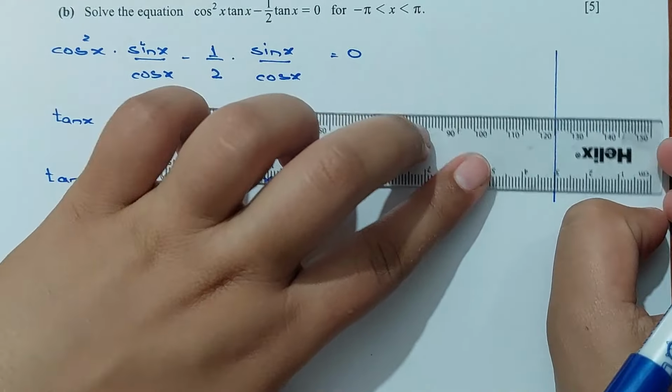So let me check what is 3 by 4. That is 0.75 pi. Yes, that is a solution because we need the answer between minus 1 to plus 1 pi. And what is 5 by 4? This is more. So this is not the solution. So the solutions we have are x equals 0, pi by 4, and 3 pi by 4. These are the solutions.